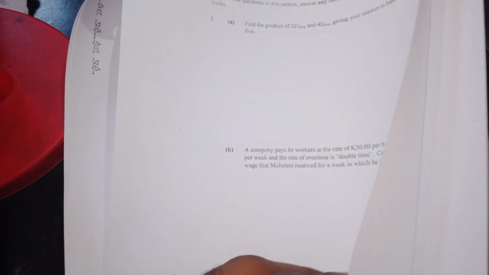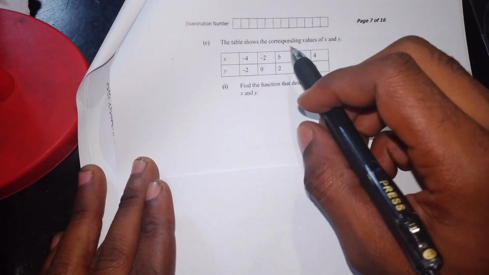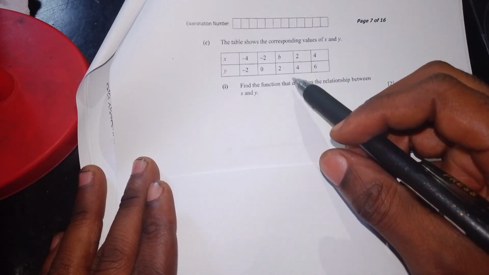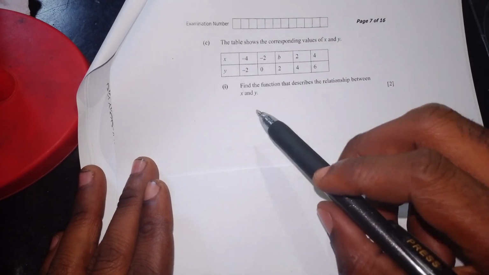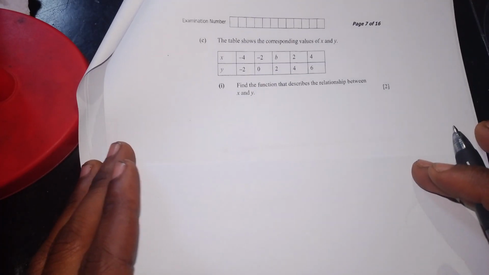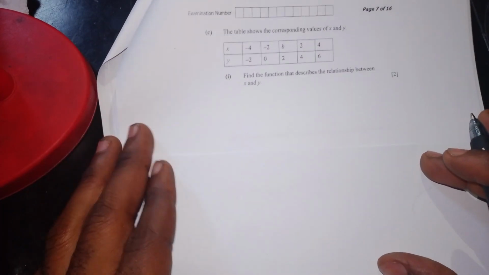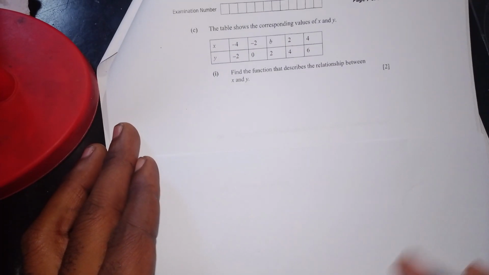Then still on question 3, part C, we have this. The table shows the corresponding values of x and y. So you have this to this, this to that, this to that. Find the function that describes the relationship between x and y. So in short, they just want you to find the equation. And ECZ is not very strict at this level. You can use any method of your choice.